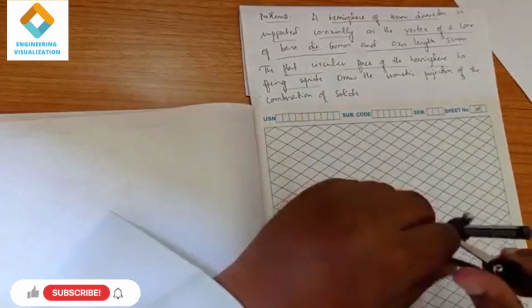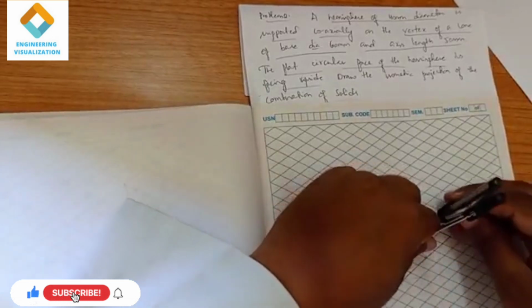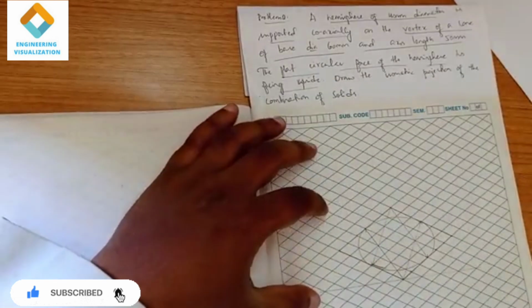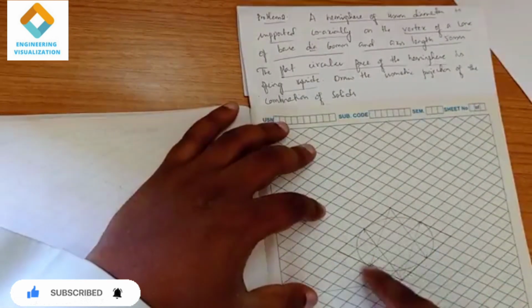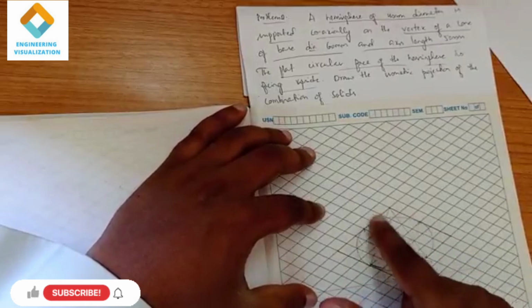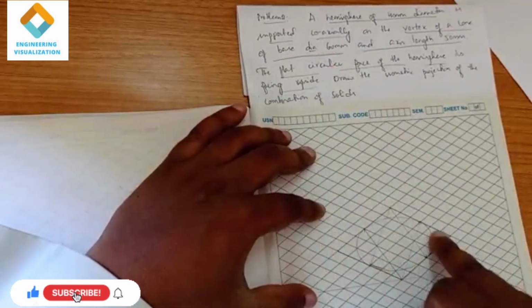Third arc, next the fourth, measuring again this distance. So we have constructed an ellipse. This is the base of the cone, a 60 mm diameter circle converted into an ellipse in iso.